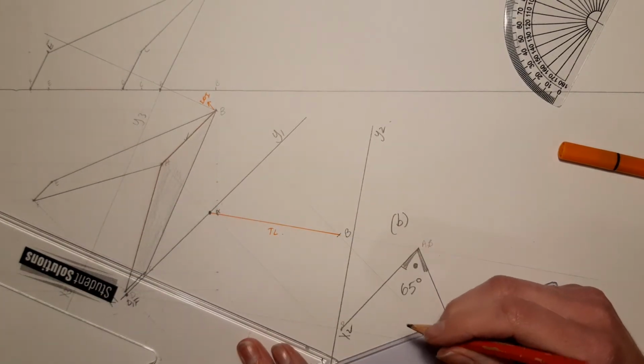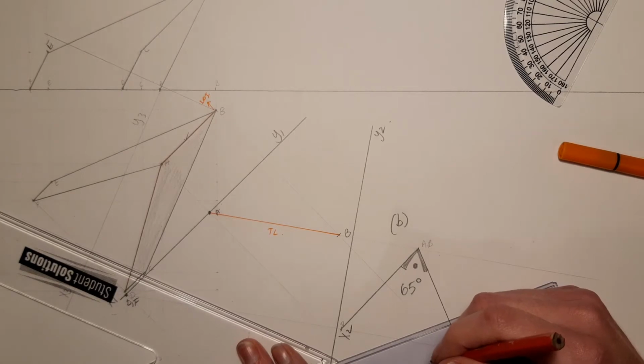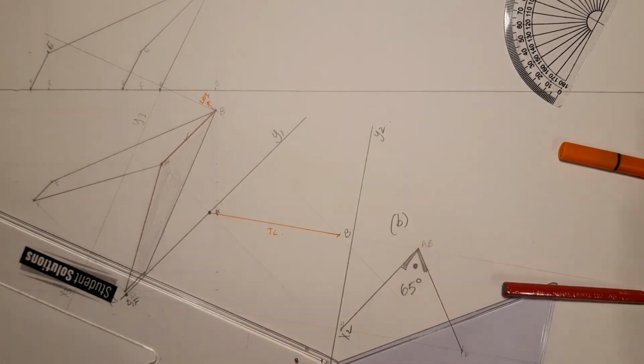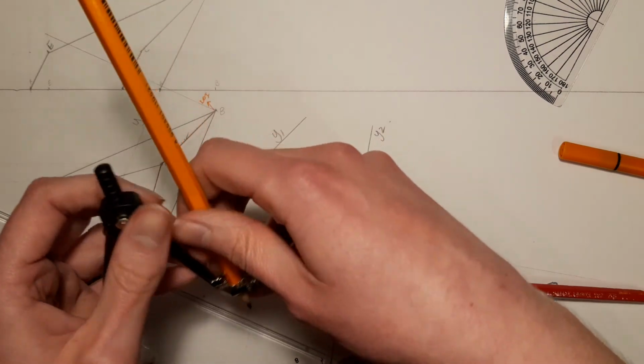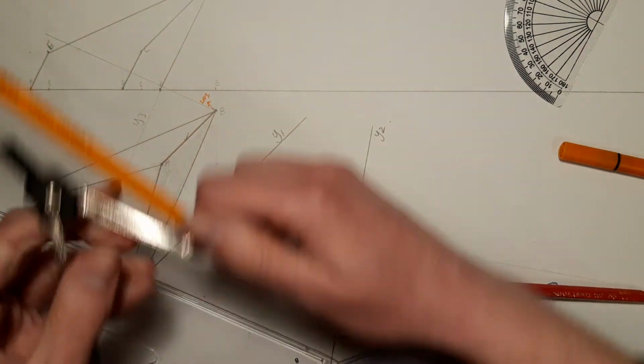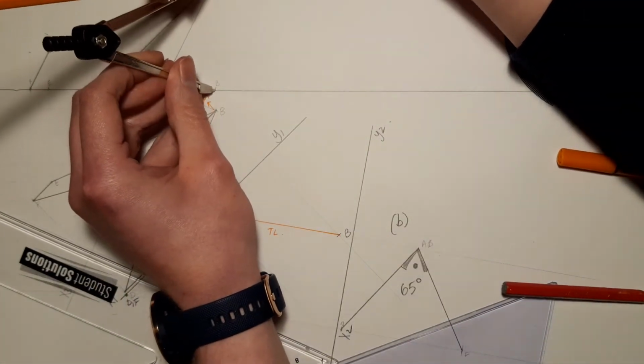Okay, and all I need to do in that is measure the height of C and measure the height of B. You're going to use your compass for this. So B is the height of 60, so measure the height.